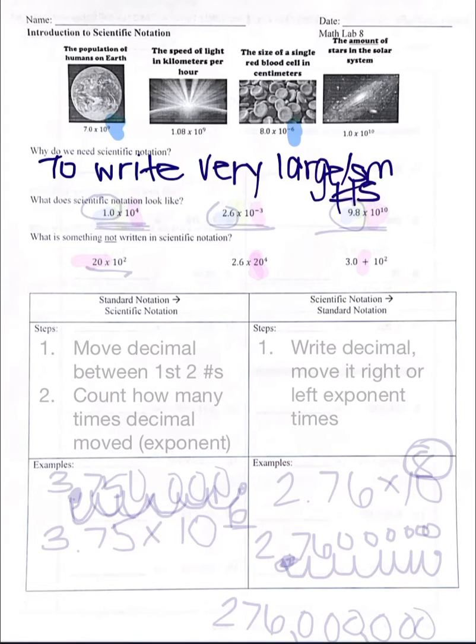So what does scientific notation look like? It starts off with a number, a decimal, between 1 and 9.9 in the front. There's always going to be multiplication between the two. Multiplication. And then it's going to be 10 to some power. So as I said, it's always going to be 10. That little exponent tells you exactly how big or how small that number is.